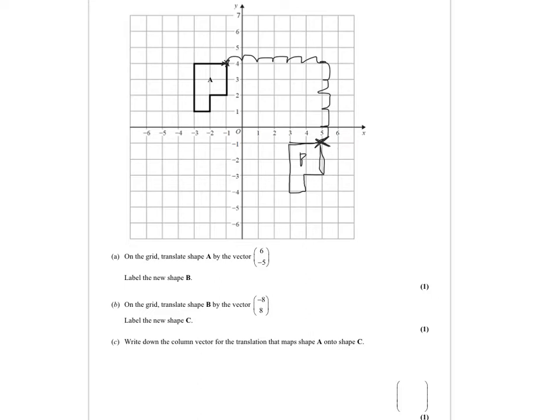Part B asks us to translate shape B by the vector -8, 8, and label that shape C. So that means 8 left and then 8 up. So again, I'm going to take another point. Maybe I'll take this bottom left one this time. We'll go 8 left. 1, 2, 3, 4, 5, 6, 7, 8. And then 8 up. 1, 2, 3, 4, 5, 6, 7, 8. So I'm going to draw in the shape from there. And I'm going to label that as shape C.